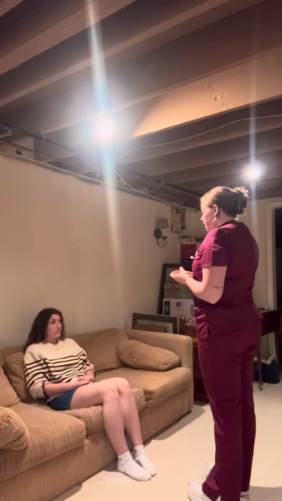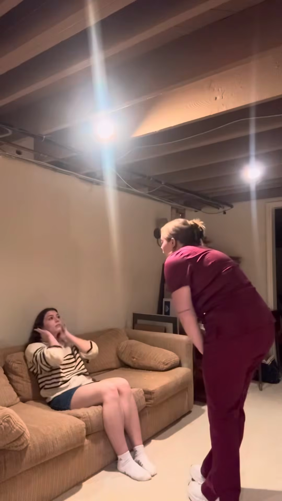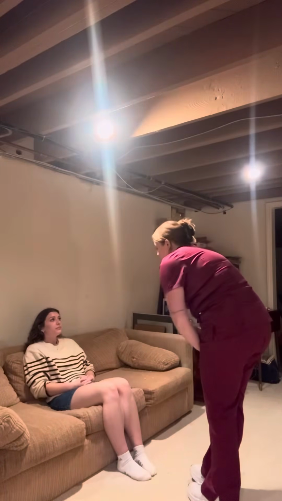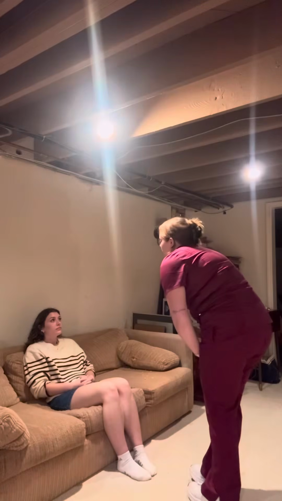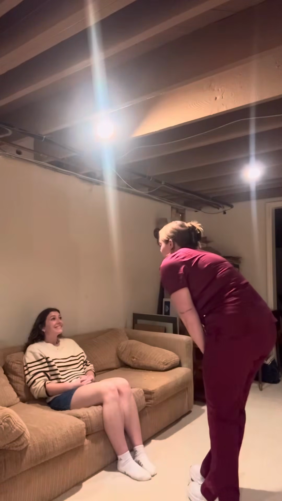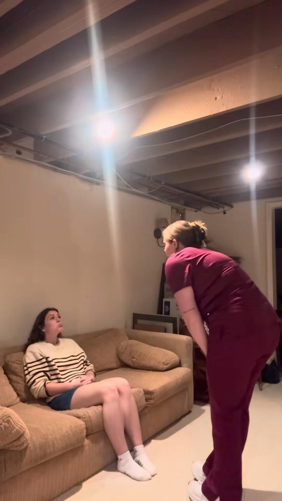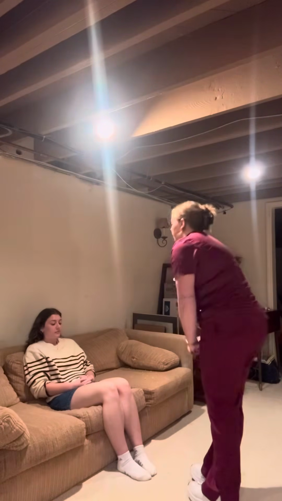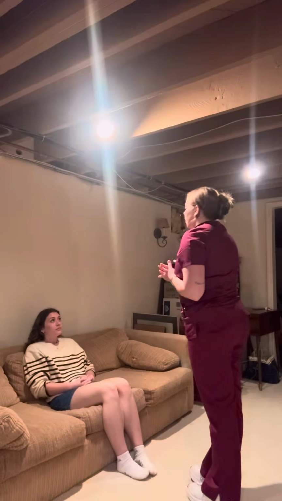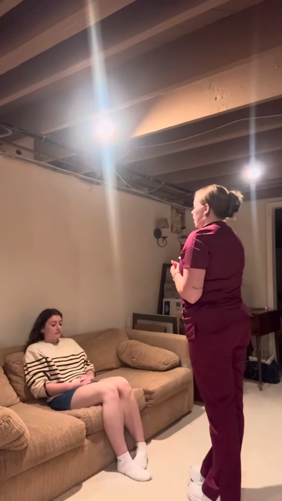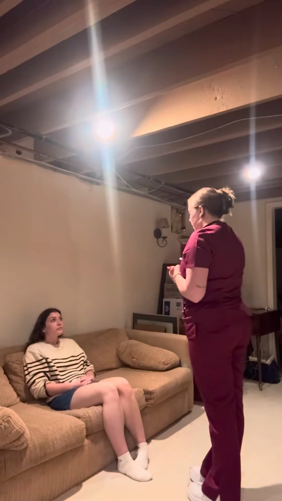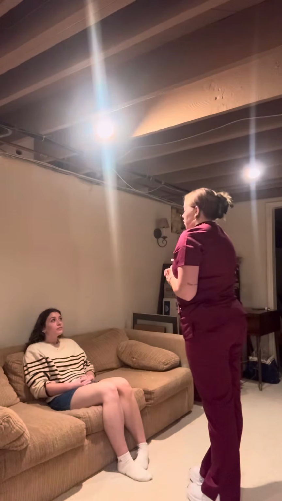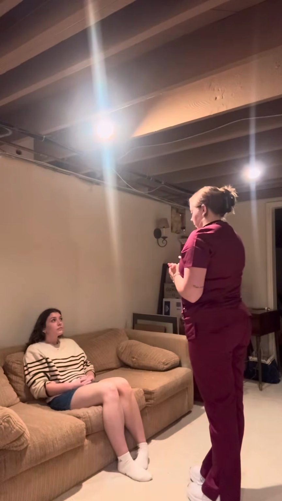Now looking at her, face is symmetrical. Her eyes are in line with her ears. There are no signs of drooping on either side. Features are symmetrical. Alright, can you give me a smile? Make an angry face, sad face, and puff out your cheeks. Upon facial movements, features of the face are symmetrical. They are responding without drooping, showing an intact cranial nerve 7, and facial muscles are responding adequately.